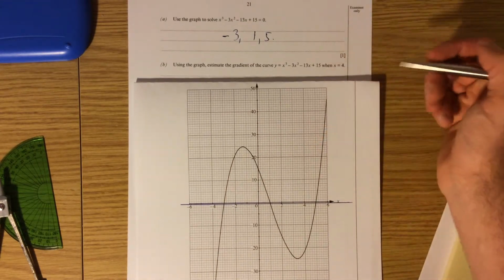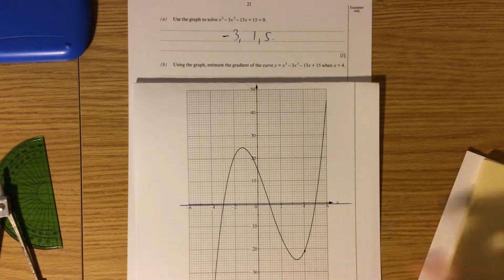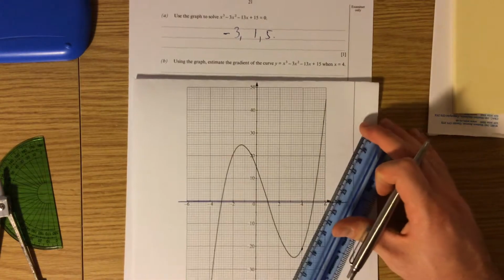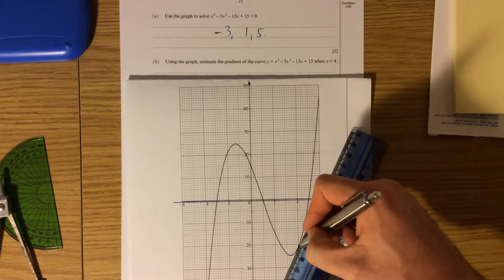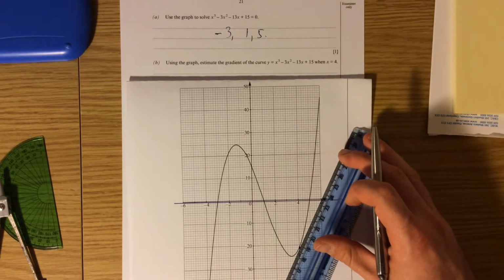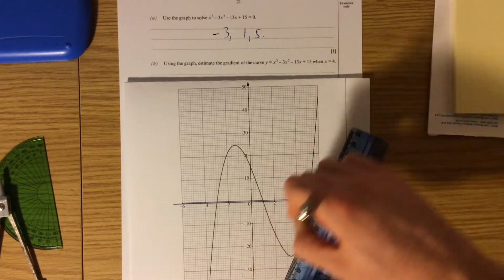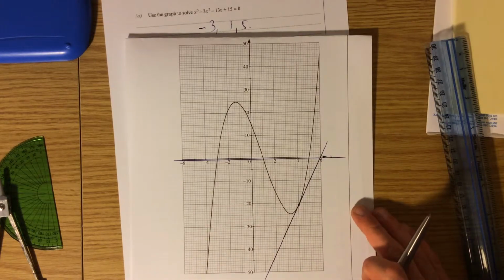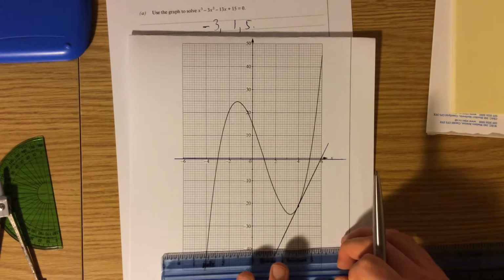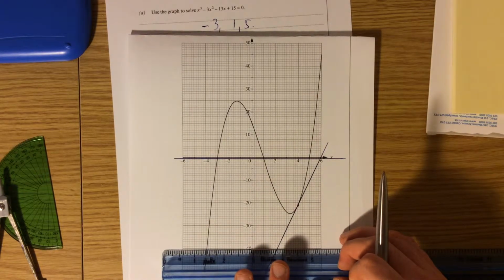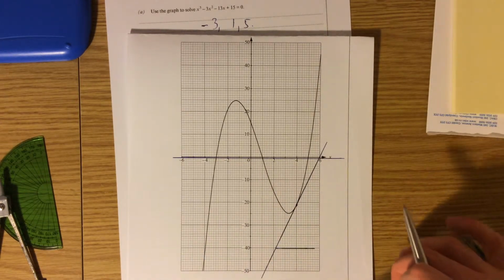Using the graph, estimate the gradient of the curve when x equals 4. When x equals 4, that is here, so that is the point there we are trying to work out the gradient of. In order to do that, I'm going to draw a tangent and I'm going to hope to touch that point and no other part of the graph. You need to get that as close as you can, and I would suggest you draw the line as far as you possibly can. Then in order to find the gradient, we are going to turn this into a triangle in some way. It doesn't matter how small or big you turn this line into a triangle because the gradient will be the same at all points.